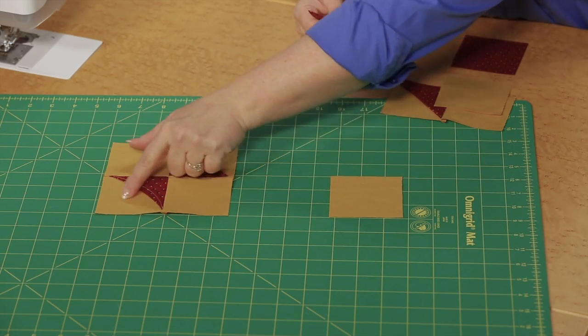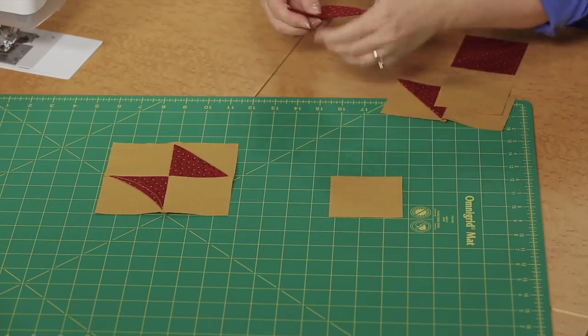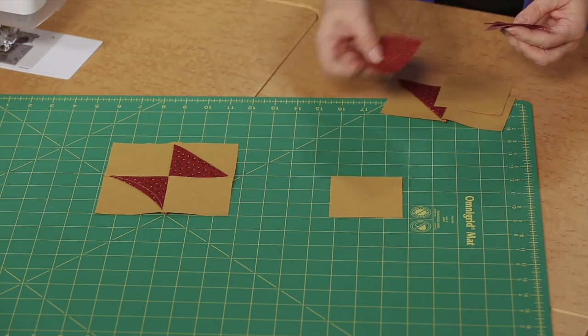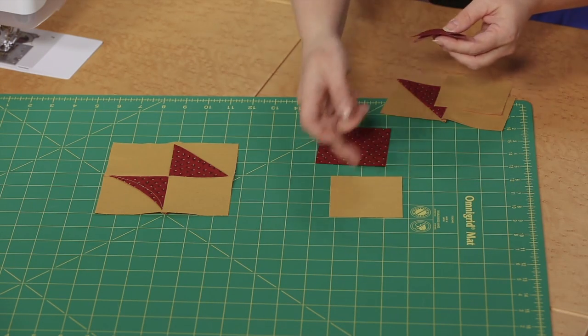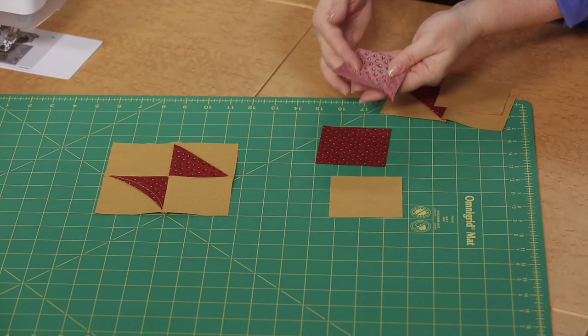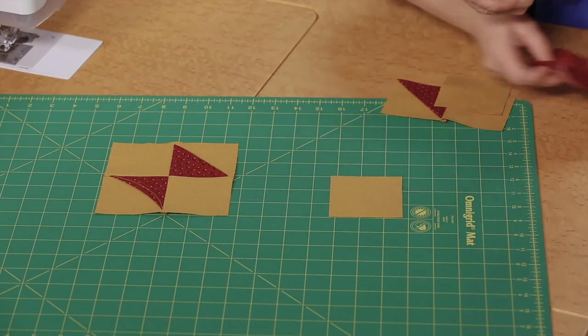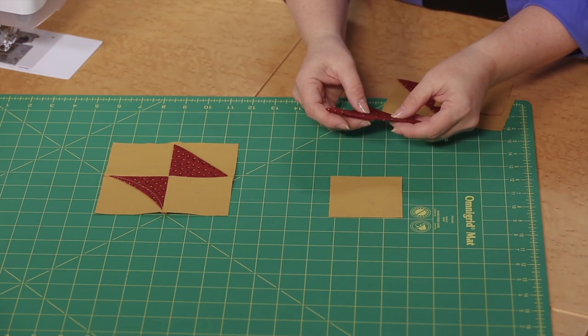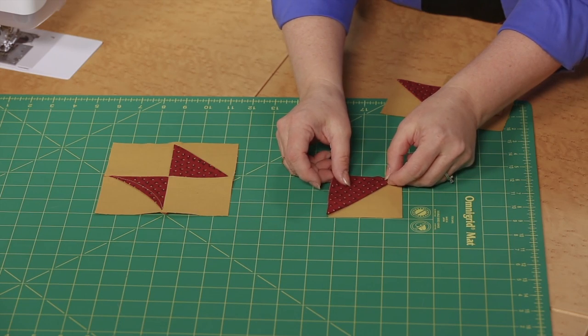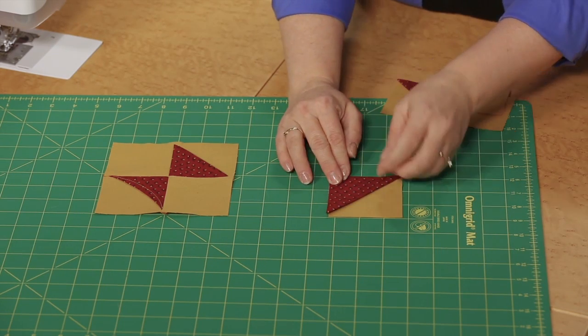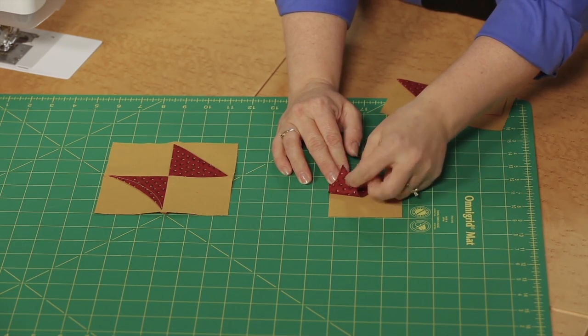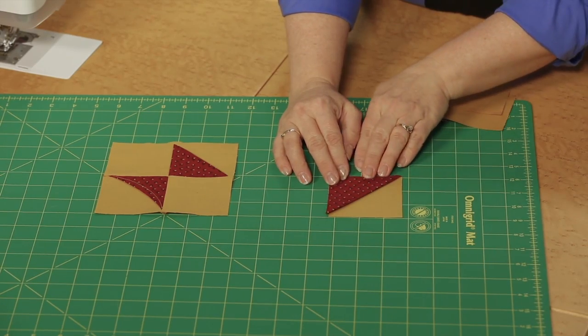We're going to talk about this background piece here. Then I've taken a square of fabric, the same size as its background, and I folded it in half, wrong sides together, and pressed it to create a triangle. Now I'm going to place that on top of the background, so I have actually 3 layers of fabric here, of background and 2 layers of this triangle.